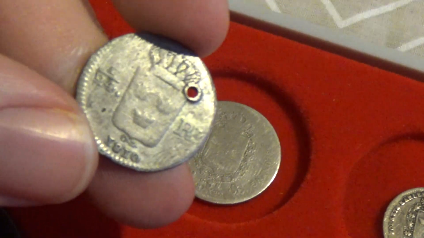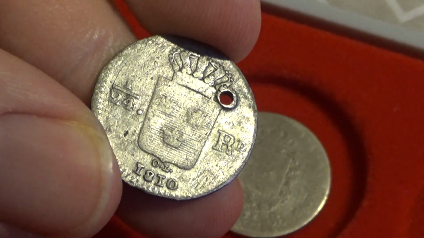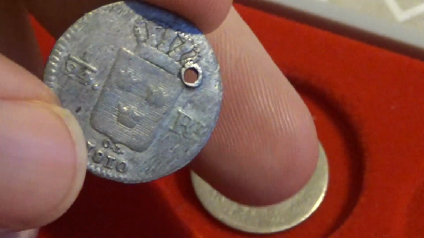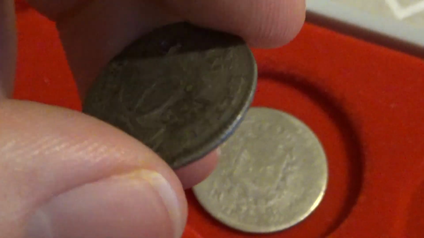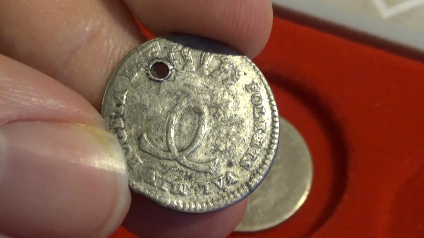Here's another, a 24th Riksdaler Specie from 1810, with a hole in it for some reason, but it's a piece of history regardless of the damages.